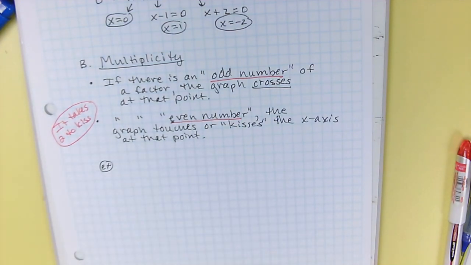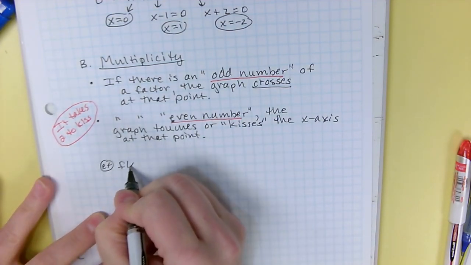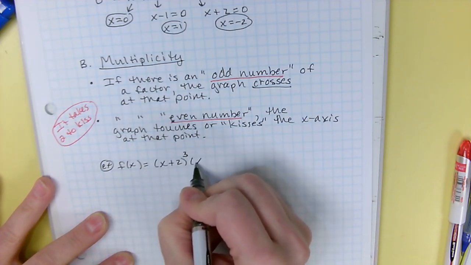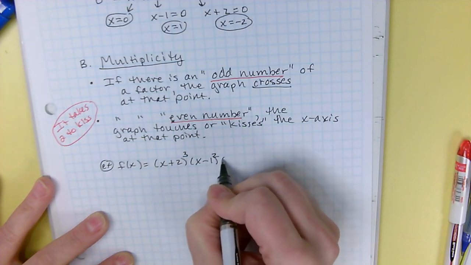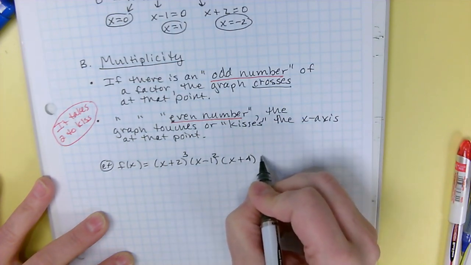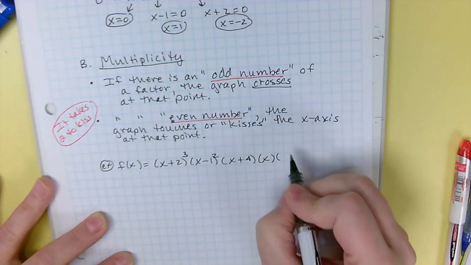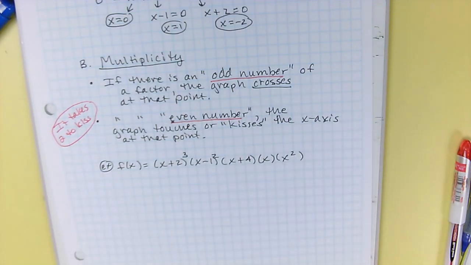All right, so let's do an example. Let's say you've factored this guy, and it is x plus 2 cubed, x minus 1 squared, x plus 4, x, and x squared.